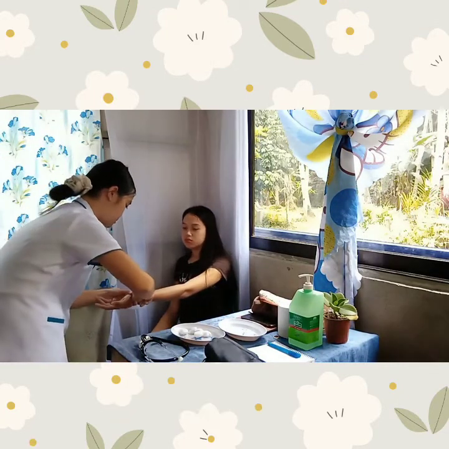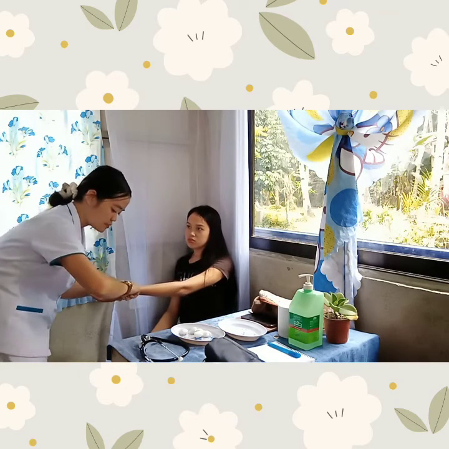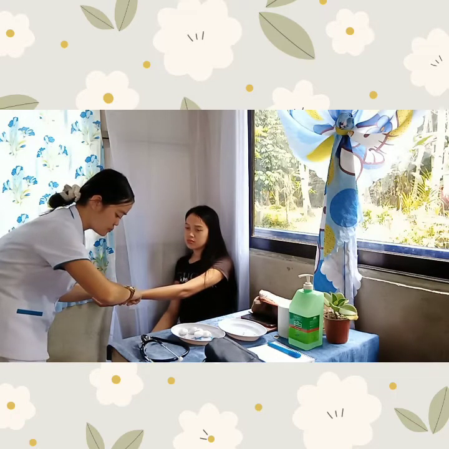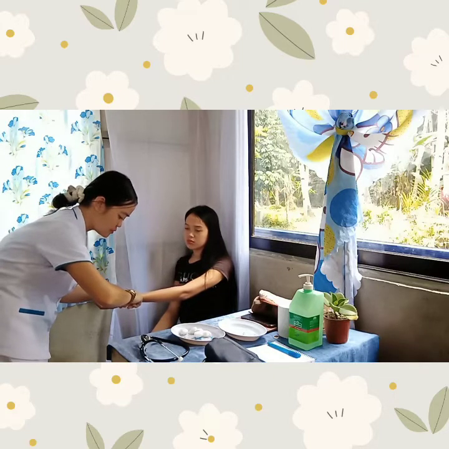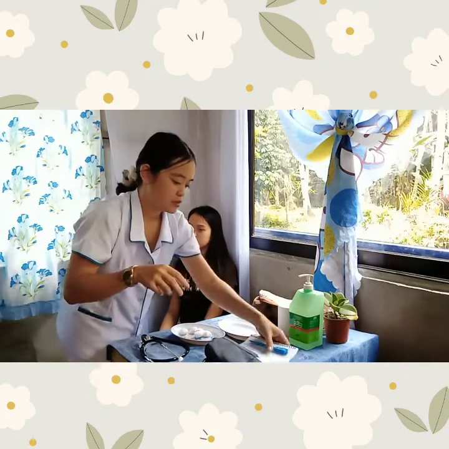Have the patient rest her arm alongside her body. Place your first, second, and third finger along the radial artery. Press gently against the radius. Rest the thumb on the back of the patient's wrist. Count the number of pulsations felt for 1 full minute. Then record the result.